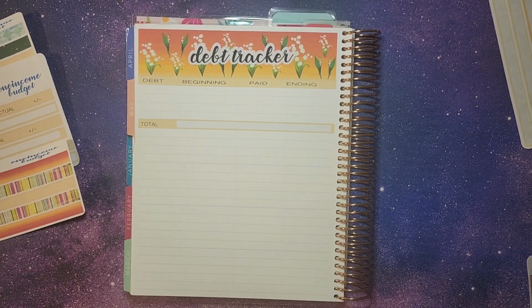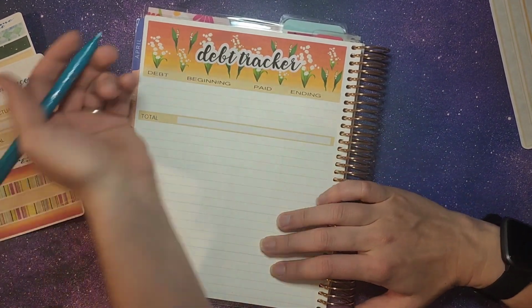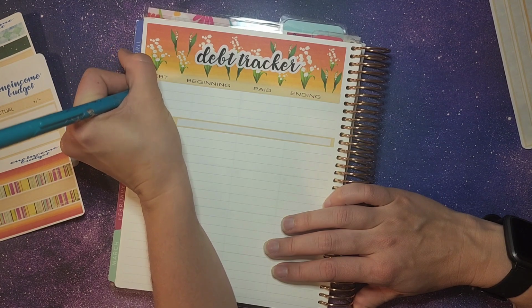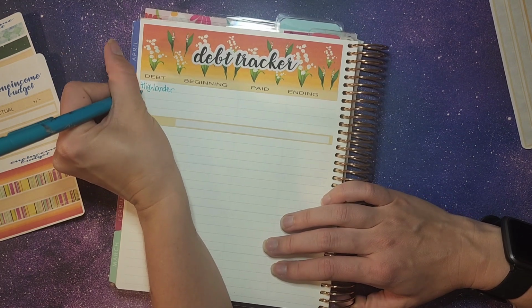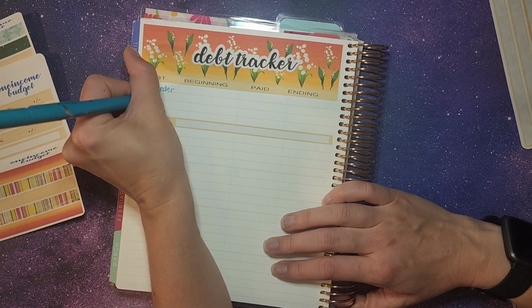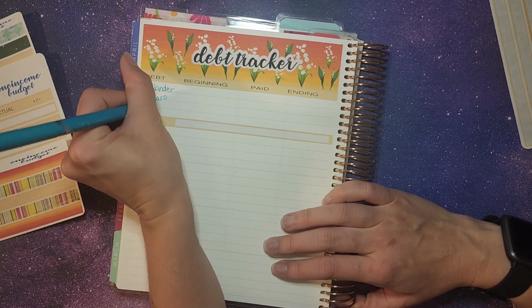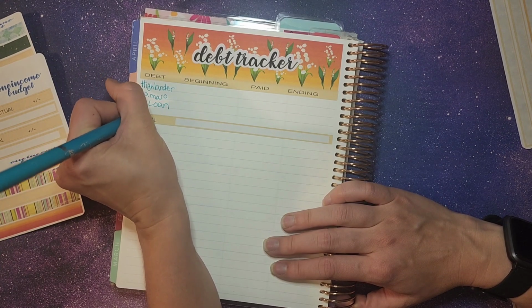And the first one we have is our family car, the Highlander. We have James's car, which is the Camaro. We have my student loans, and then we have medical.